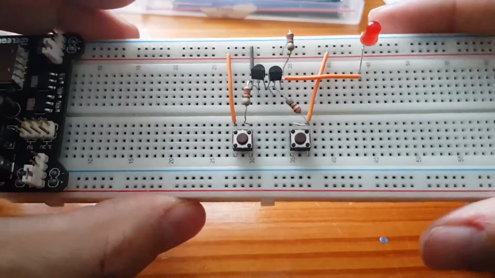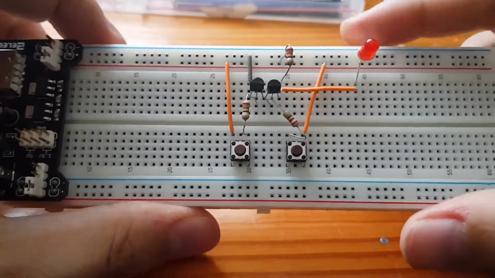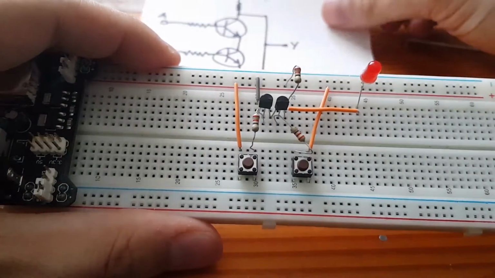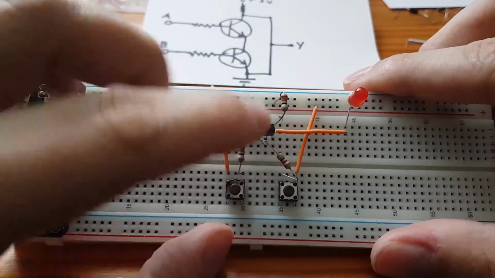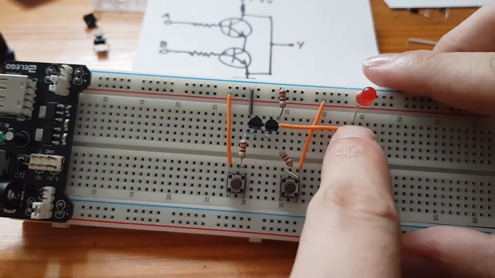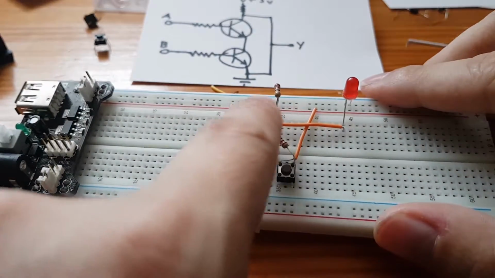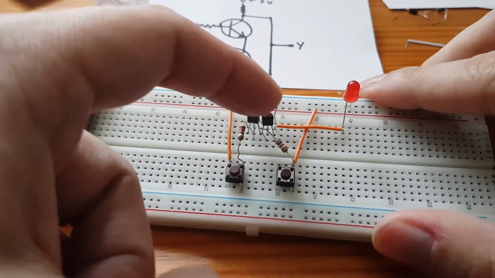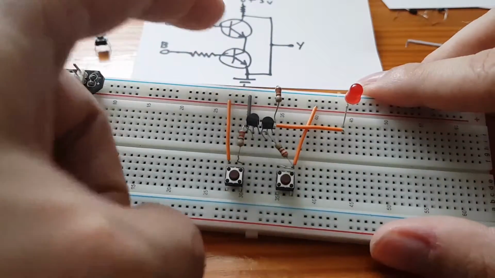Okay, so here we go then. This is our NAND gate. As you can see here, I built it with 2 transistors. So looking at the diagram, let's have a little look at this. The positive 5 volts is connected to the collector on the first one via a current limiting resistor, and our output is here, which will be our LED. This is connected straight away into the second transistor, so the emitter of the first transistor is connected to the collector of the second one, so we can see here.